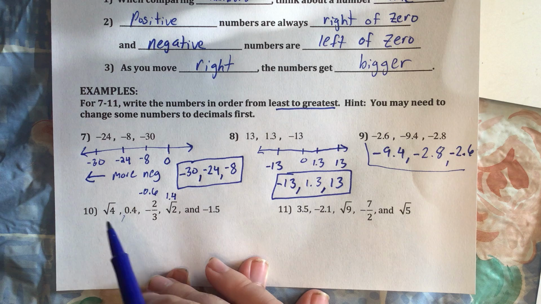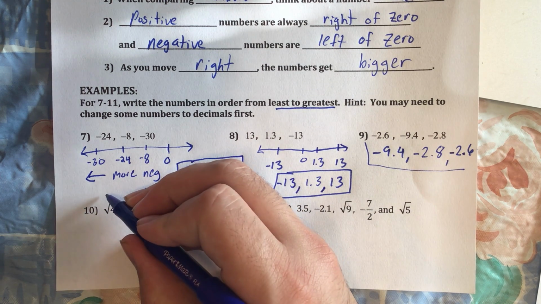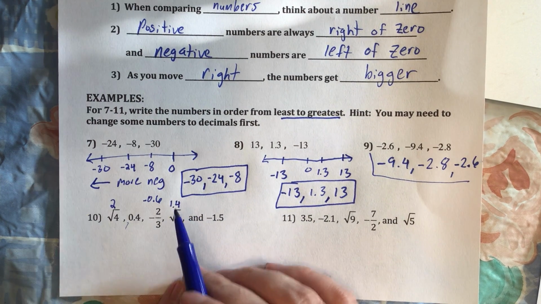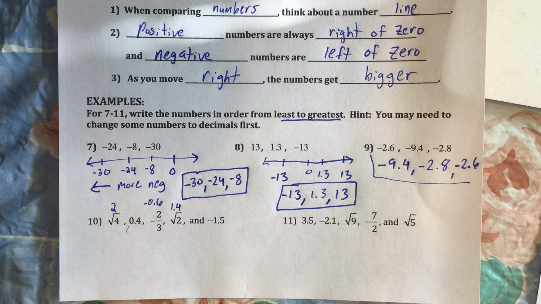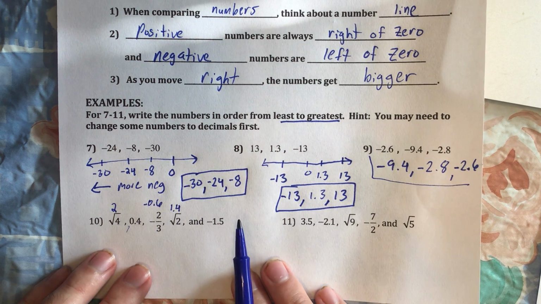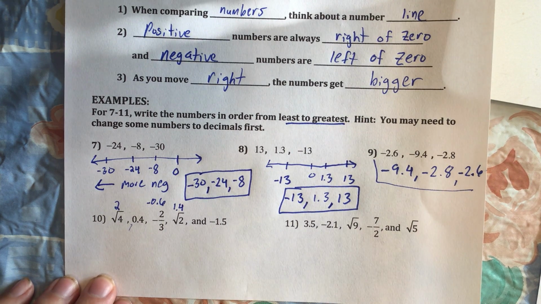Square root of 4, you can do this in your head because you should know that 2 times 2 is 4. So this is 2. Okay, it's a nice perfect number. This one's a decimal. Those you really can't do in your head. Okay, we have a general idea of what all our numbers are. So let's try to order them from least to greatest.